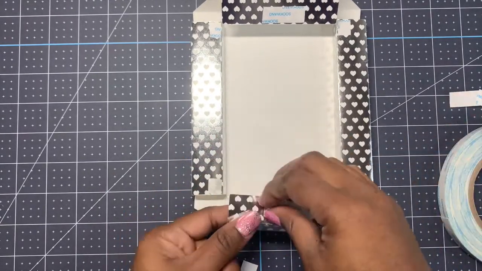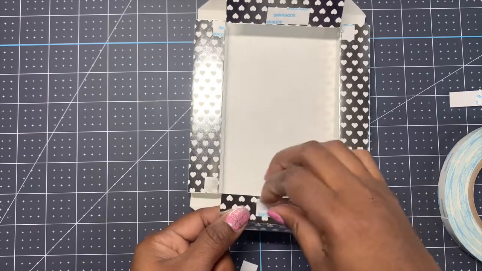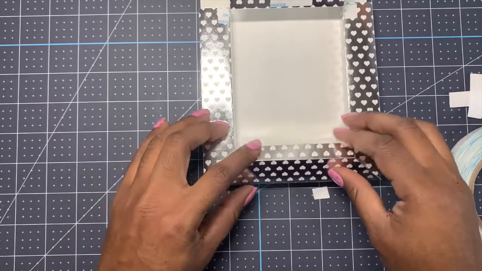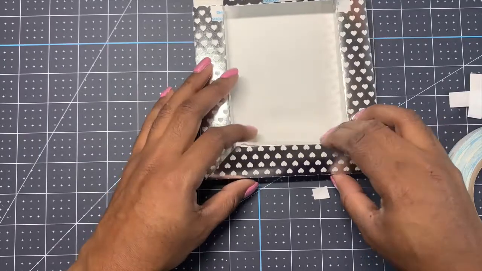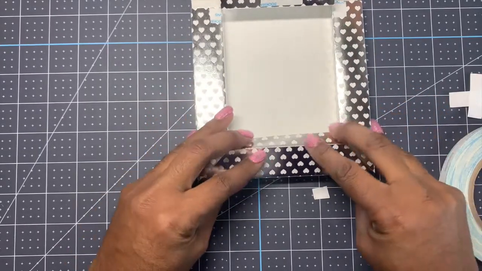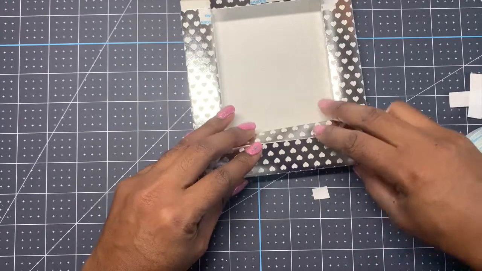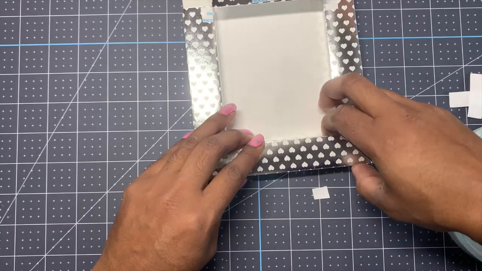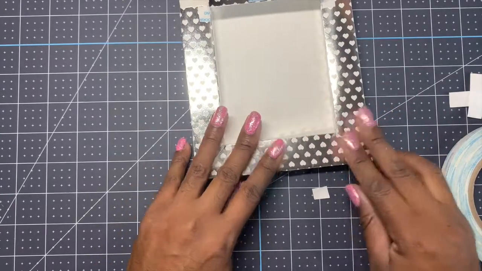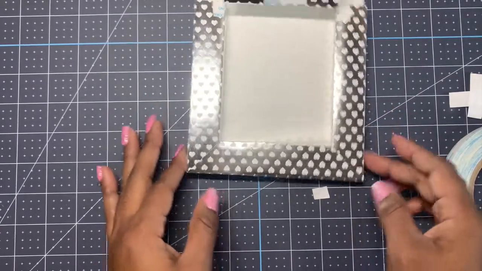I'll do the bottom. So I'll take off the corners and then the bottom. And then this is all one motion. Tuck and under. You make sure everything lines up. And there we go. So it's not moving.